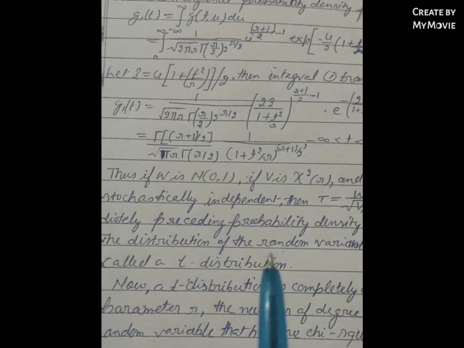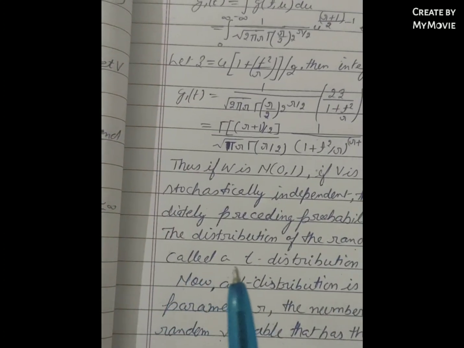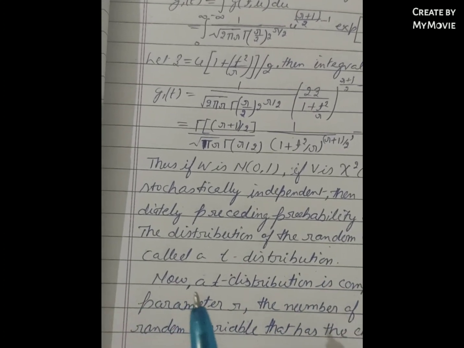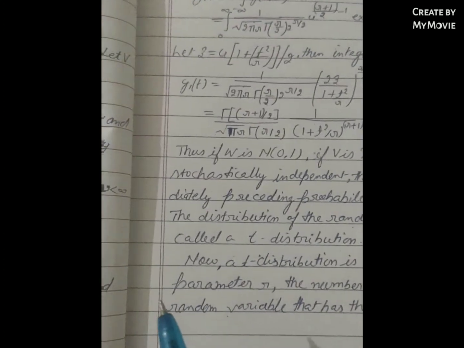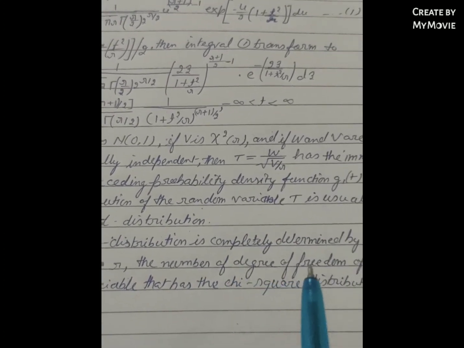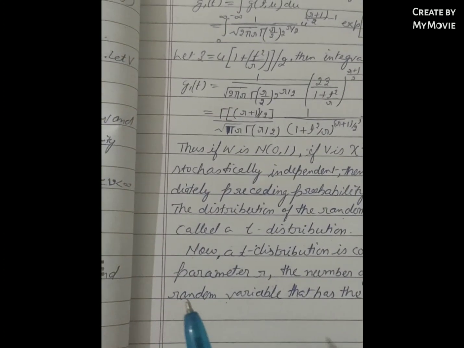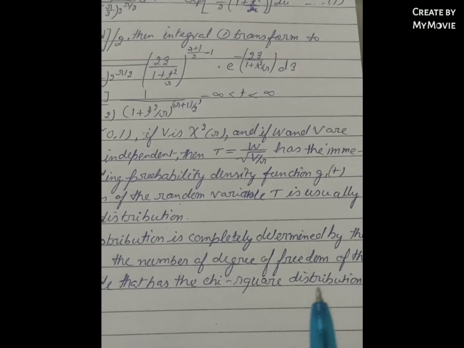The distribution of the random variable T is usually called the t distribution. Now a t distribution is completely determined by the parameter r, the number of degrees of freedom of the random variable that has a chi-square distribution.